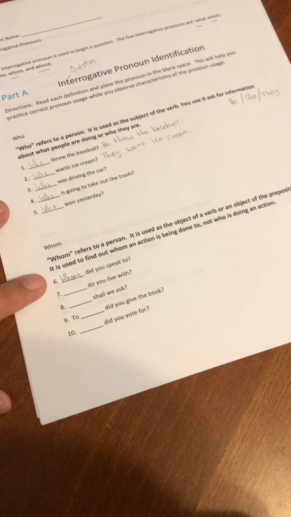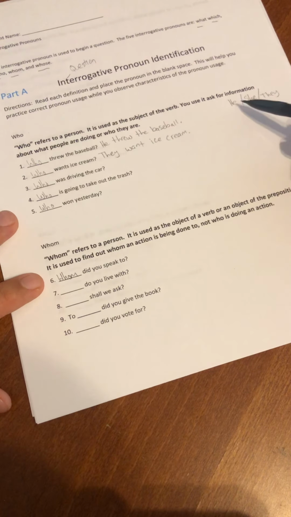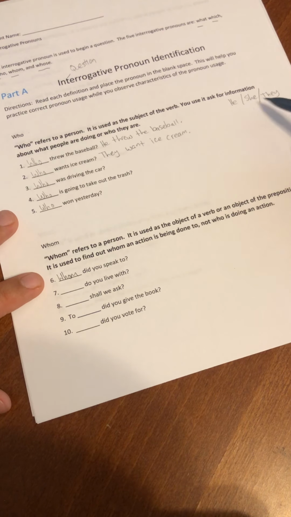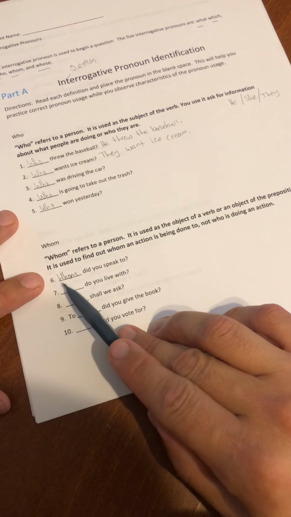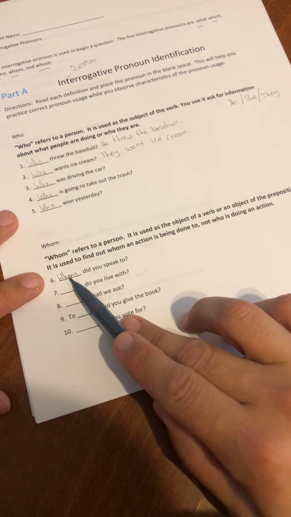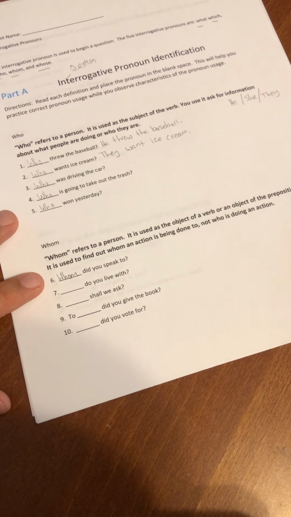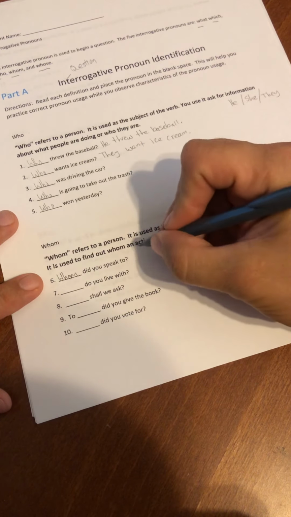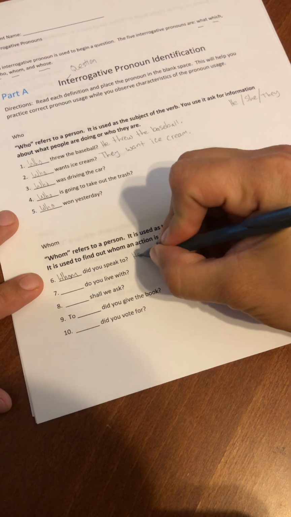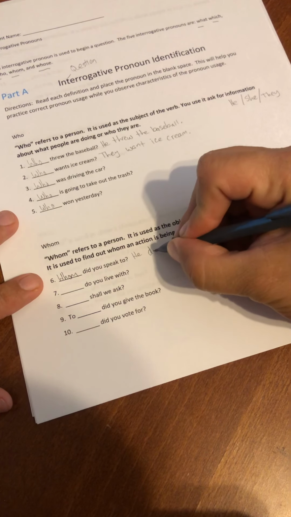Now, this is a little different than who. We cannot use he, she, or they at the beginning of the sentence and then end it with the period and it makes sense. For example, if I were to say, he did you speak to?